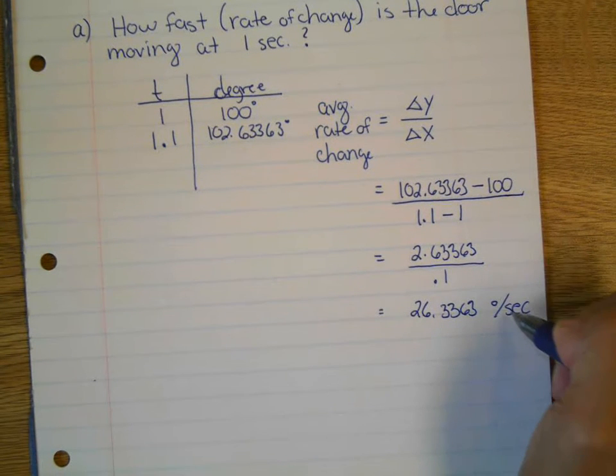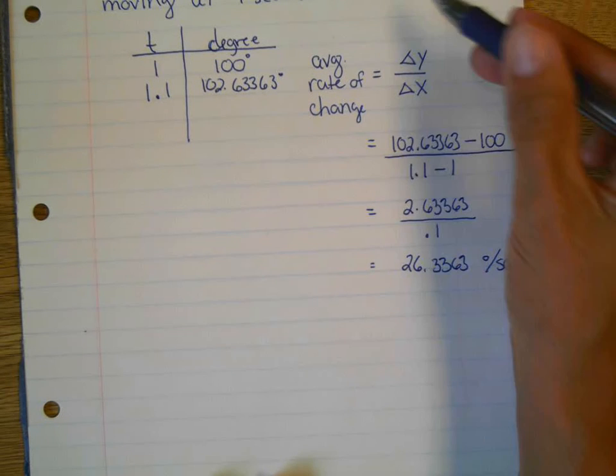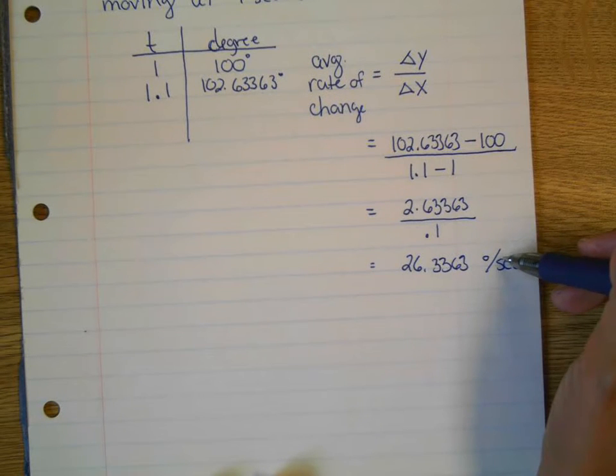You will have to label everything. If you don't have labels on your answers when it's a story problem, that will be -1.